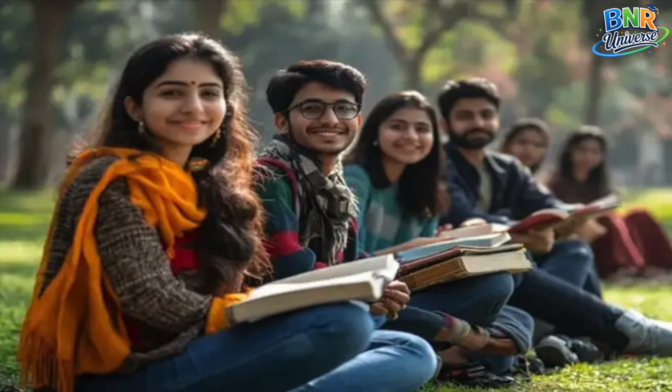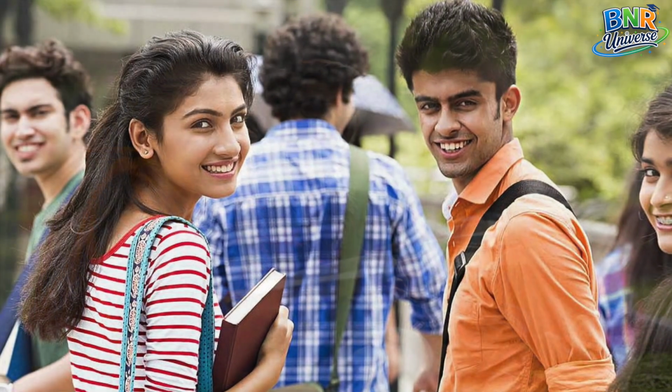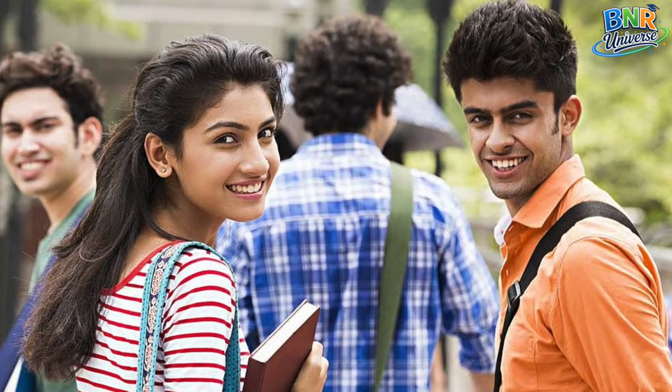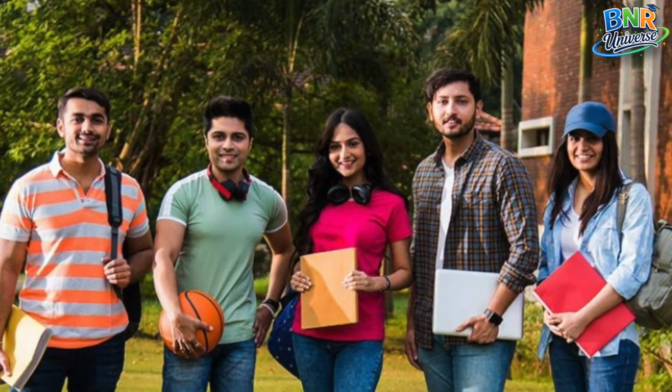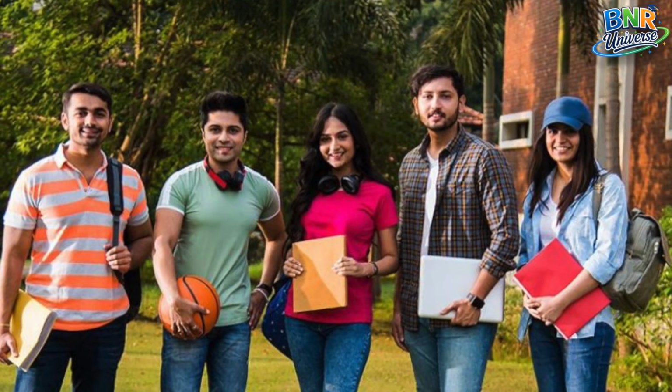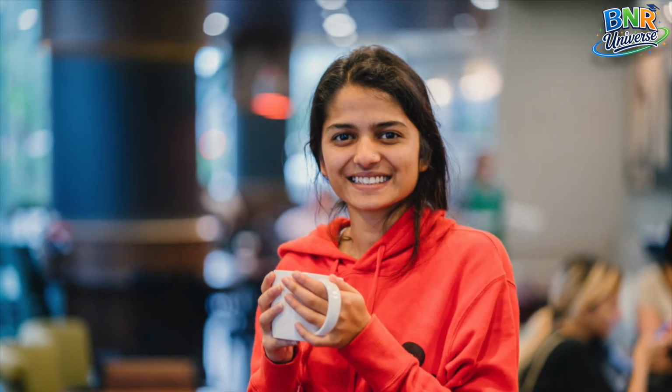Whether your dream is an IIT, NIT, IIIT, or any top engineering institution, understanding the examination structure is one of the first and most important steps. Study smart, practice regularly, analyze your mistakes, stay consistent, and most importantly, believe in your ability to improve. Your rank is not decided by your past performance. It is determined by what you do from today onward.